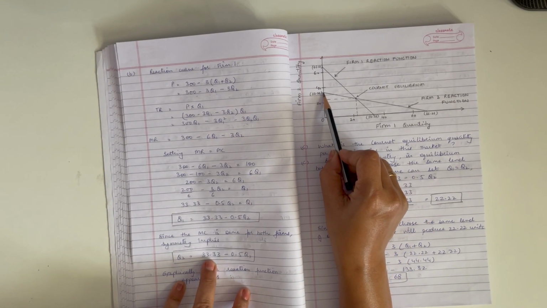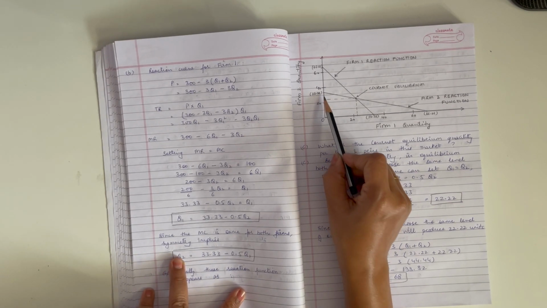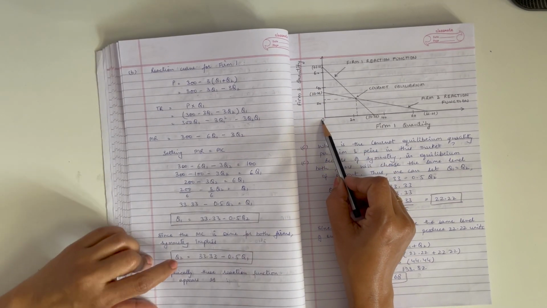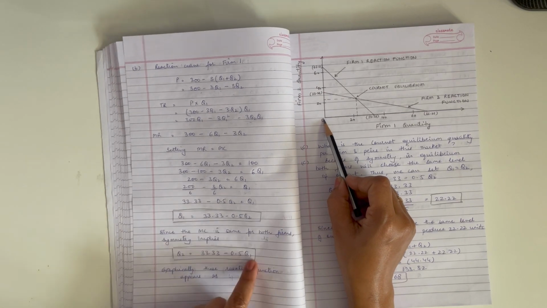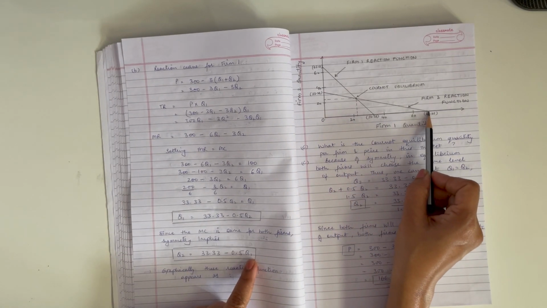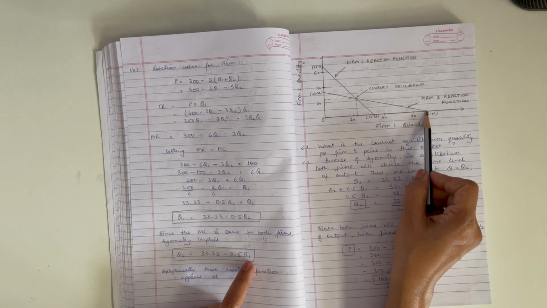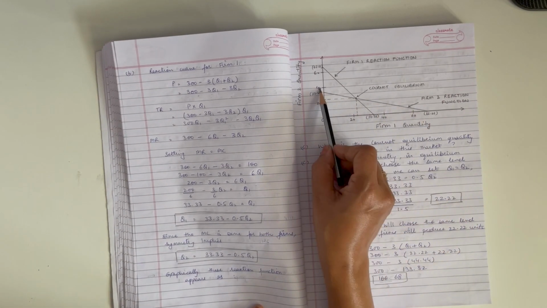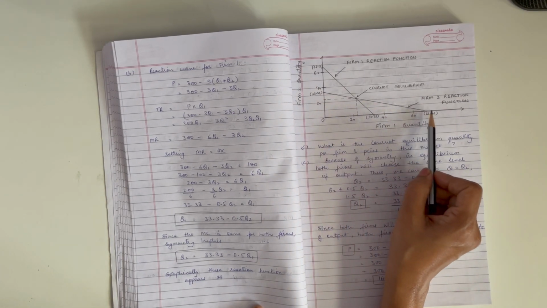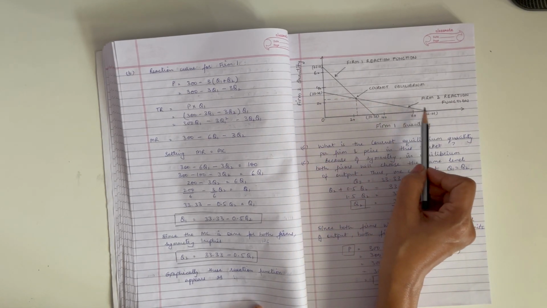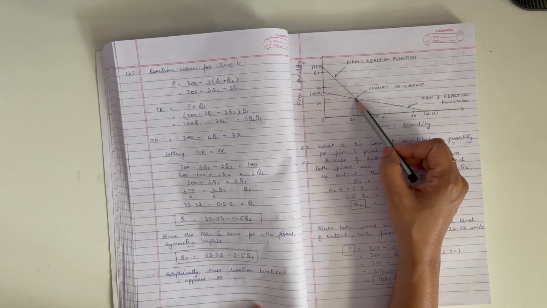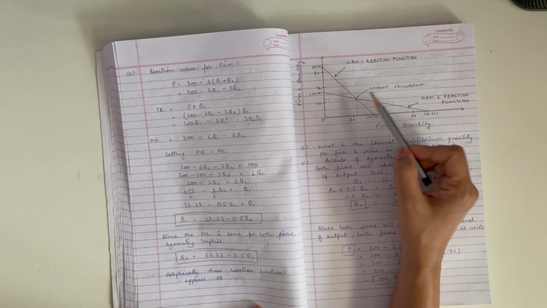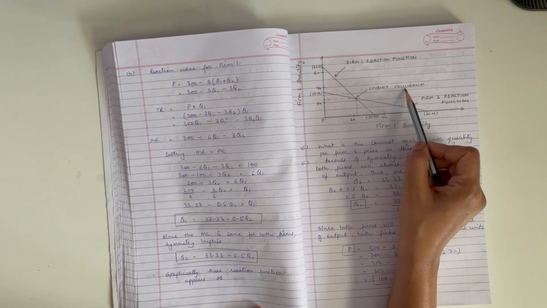Now in this, again, if I substitute Q2 equals 0, I get Q1 as 66.66, right? Okay. All right, so you just join these two intercepts for the firm 2 reaction function. So joining this and joining this, you get an equilibrium in the center, and that's your Cournot equilibrium.